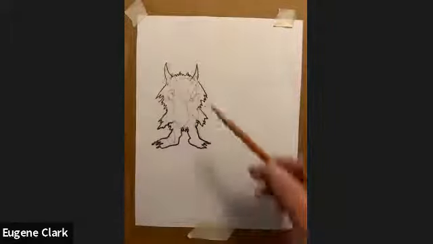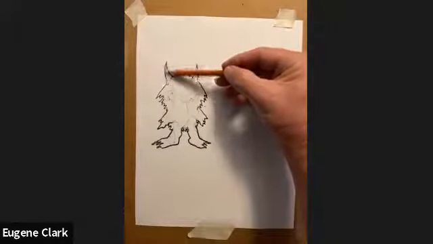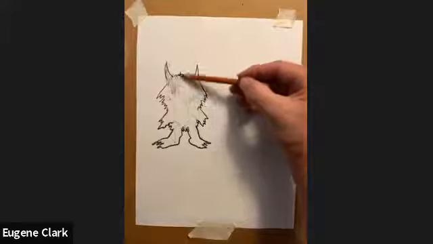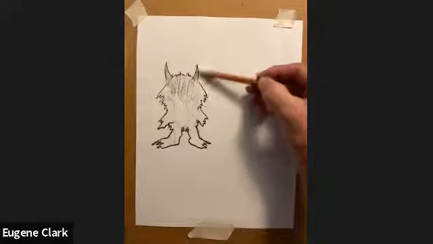There we go. So once we've gestured that, now we can go ahead and fill in our character with some value.